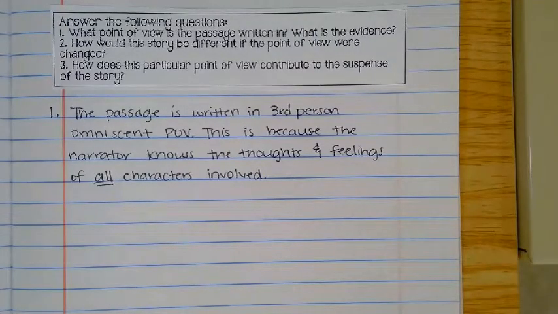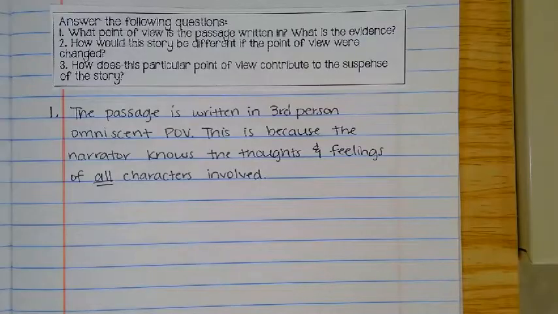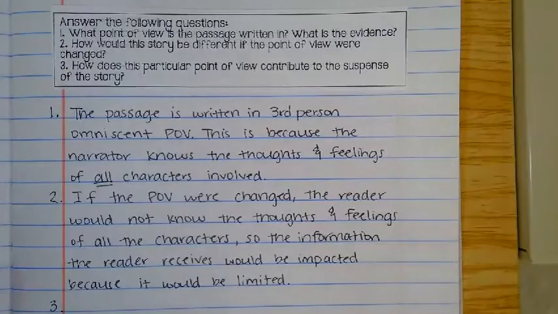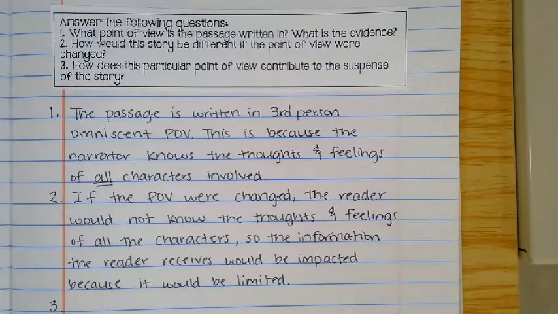Let's look at number 2. How would the story be different if the point of view were changed? Well, if the point of view were changed, that means we would be either limited or objective in regards to the point of view. And in this case, limited and objective would be giving us less information. So we would be perceiving less, as the characters would be perceiving less. So the answer would be, if the point of view were changed, the reader would not know the thoughts and feelings of all the characters, so the information the reader receives would be impacted because it would be limited.